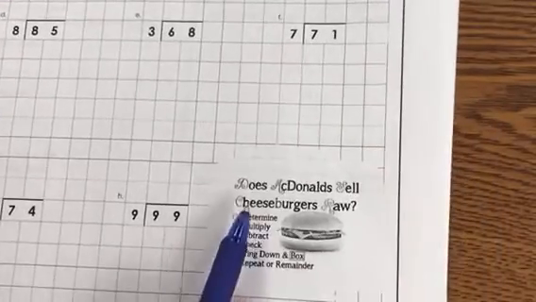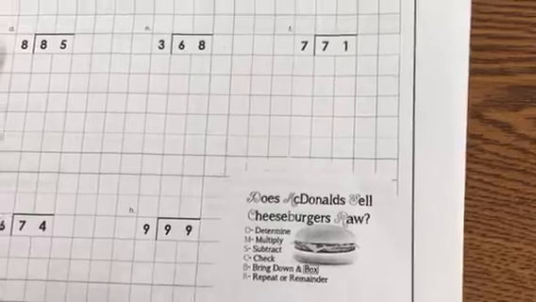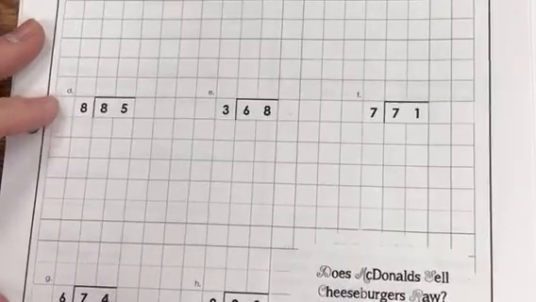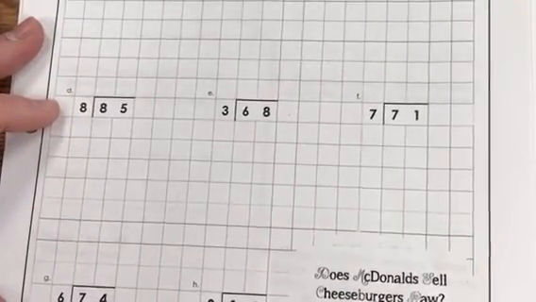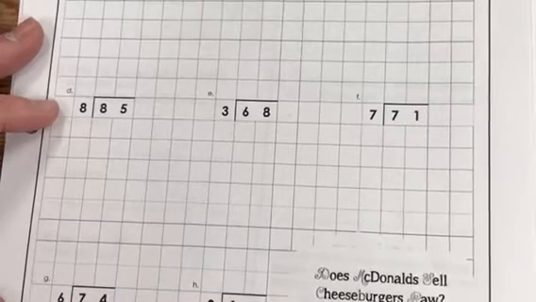So down here, take notice, is your "Does McDonald's Sell Cheeseburgers Raw?" So you can help remember the steps. So we'll just go through this. If you're doing this with me, remember you can pause to slow things down. If you've already done it and just want to check, you can always move that search bar over and speed things up and just make sure your work is correct.